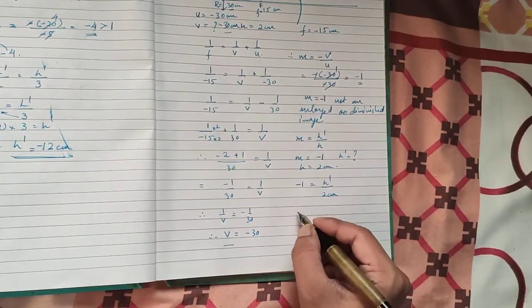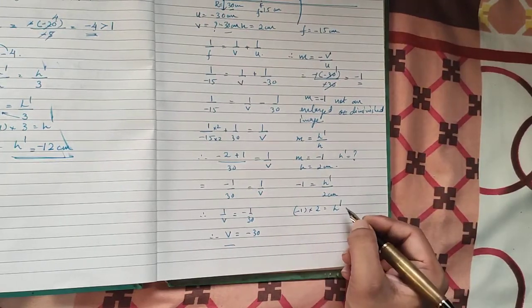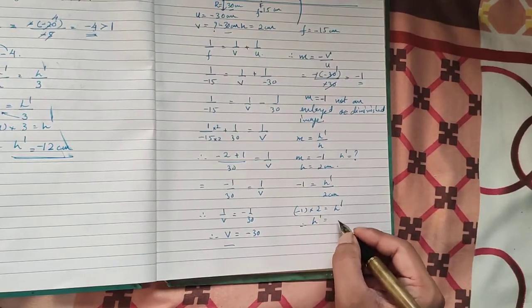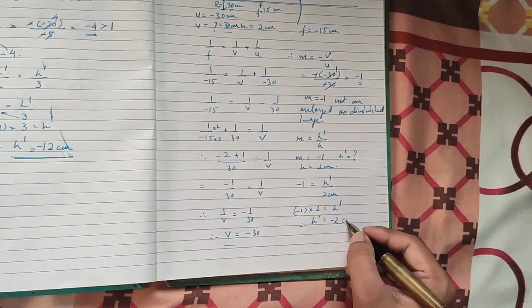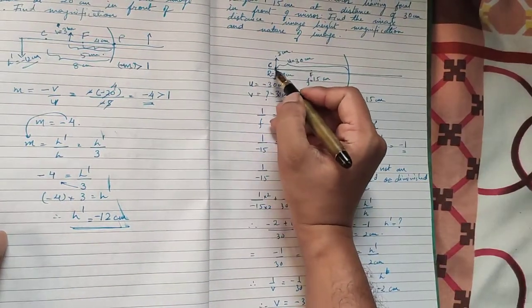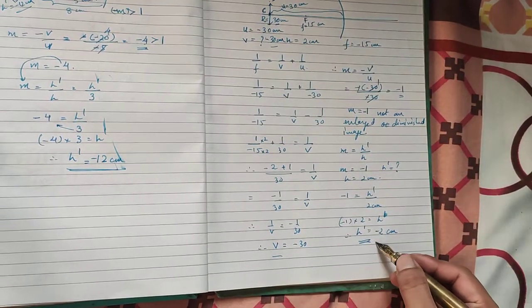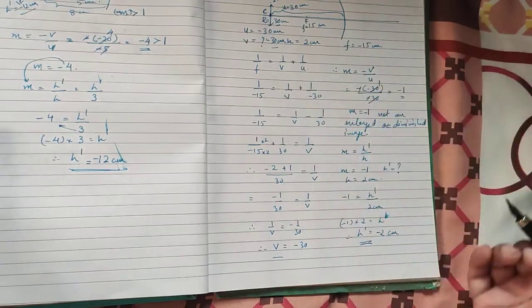Simple cross multiplication, it becomes minus 1 into 2 equals h dash. Okay, and therefore h dash is equal to 2 into 1 is 2 and minus 1. So minus 2, so you get minus 2 centimeters as the height. Once again you can see that the height of the image is also the same as 2 centimeters, but the negative sign over here indicates that it is just inverted.